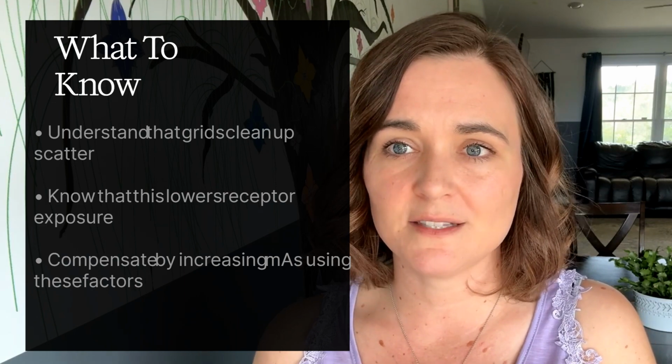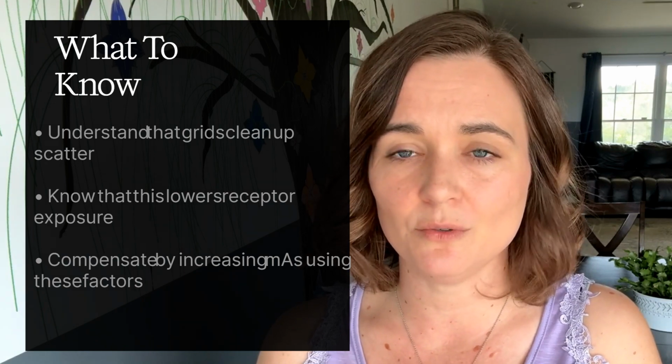Using these factors, this is high yield and absolutely testable. Heads up for test takers. If you're preparing for the full ARRT board exam, you should definitely memorize the most common grid conversion factors. They're fair game for the technique compensation and dose adjustment questions.